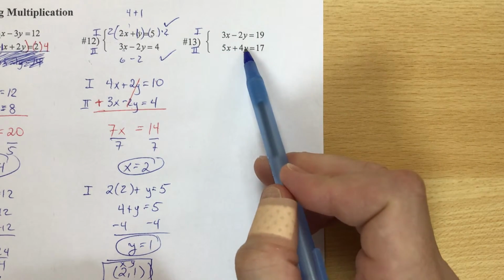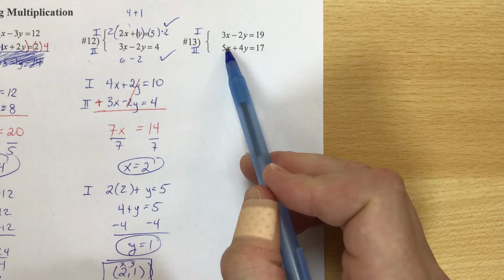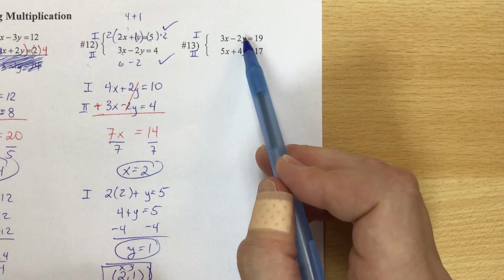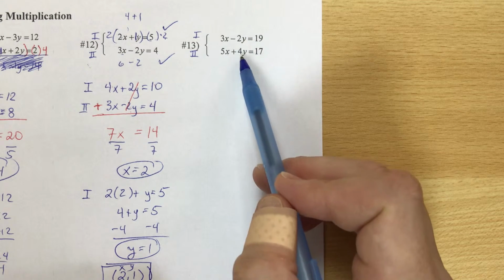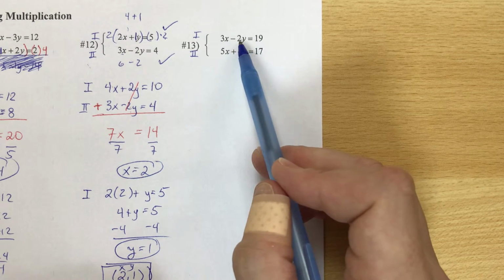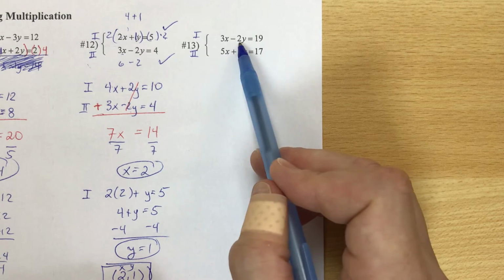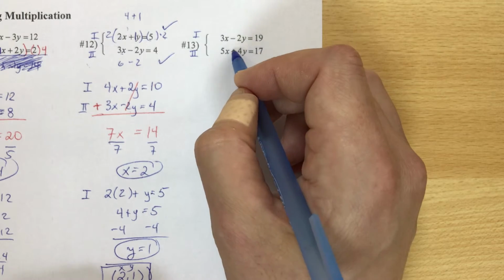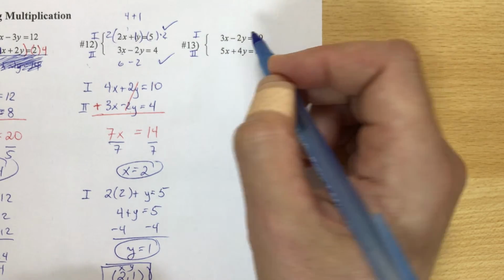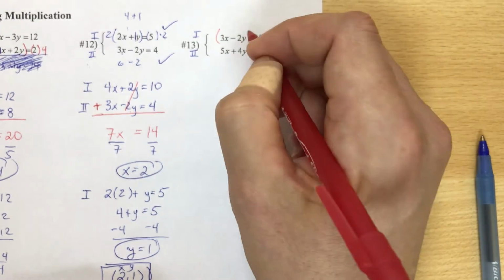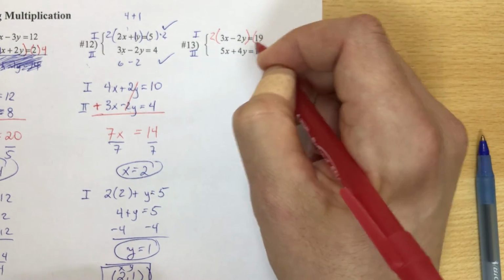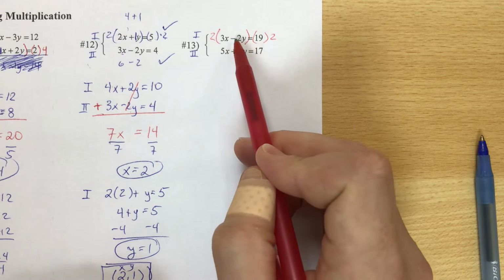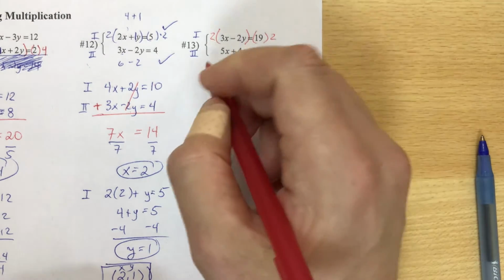So we have x's and y's. 3x, 5x, we would have to make those 15 and negative 15. But negative 2y and positive 4y, oh, we can do that. If we can make this negative 4y, we could eliminate. So I like the fact that it's negative and positive. So to make that negative 4, we are going to multiply by 2. We don't need to multiply by negative 2 because we already have the negative there.